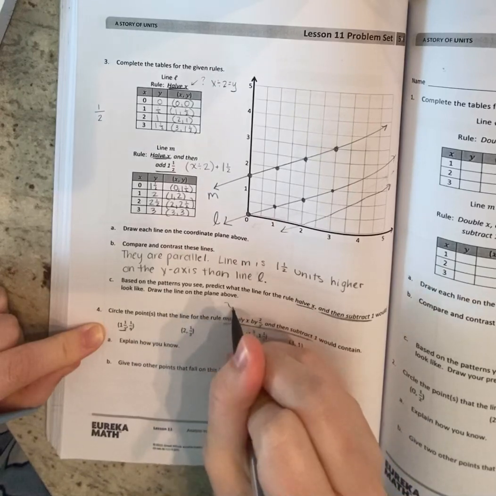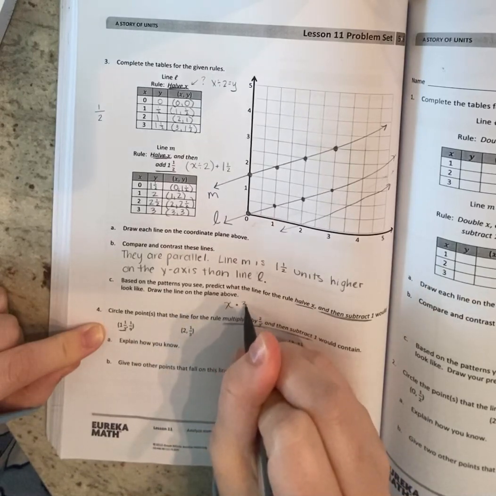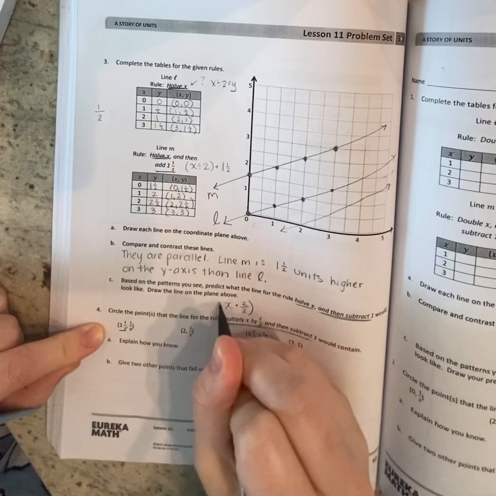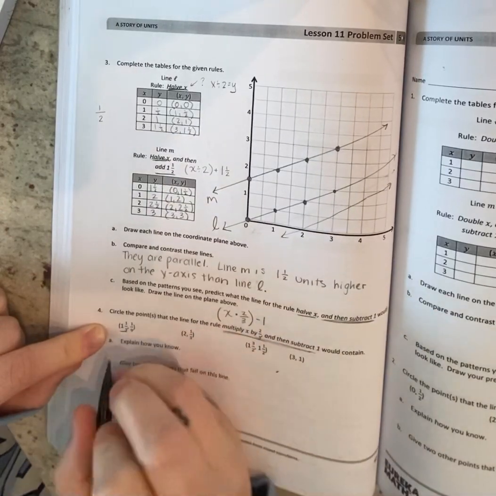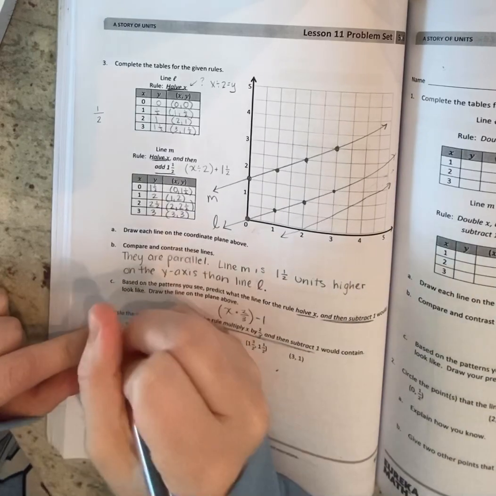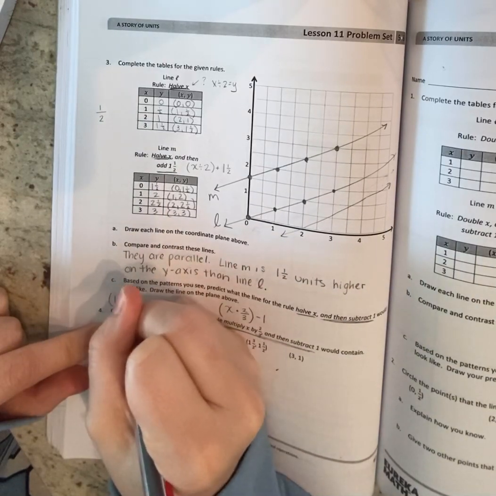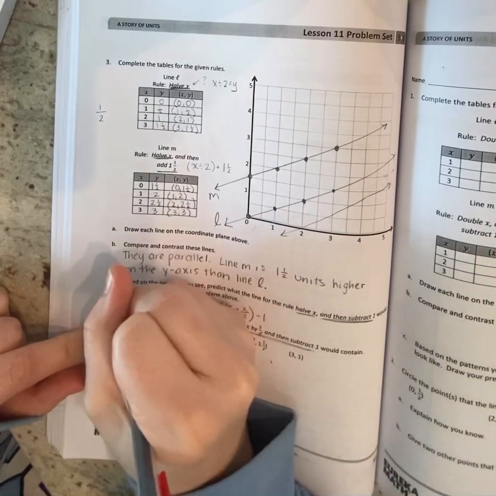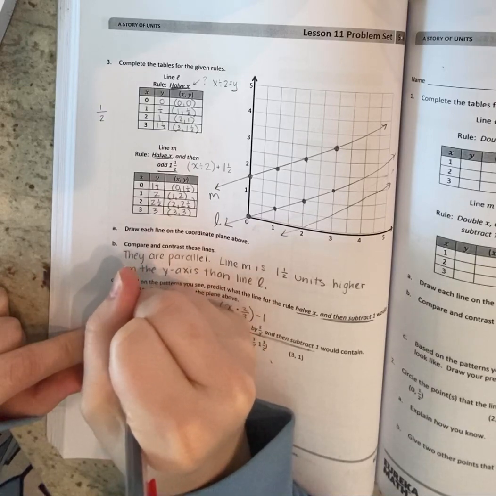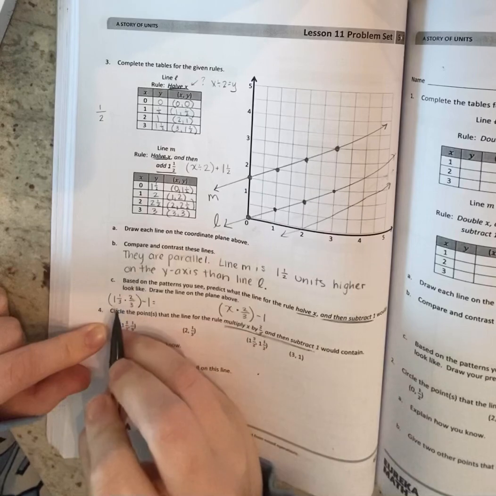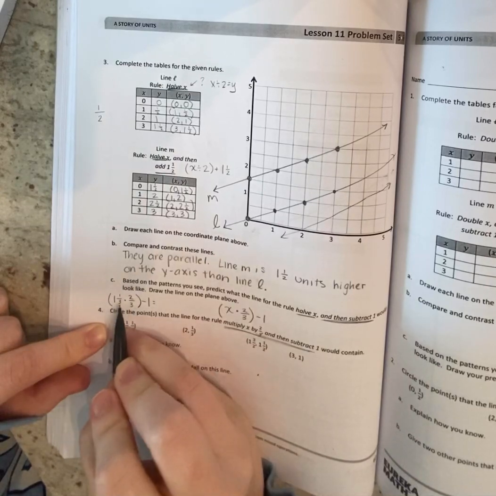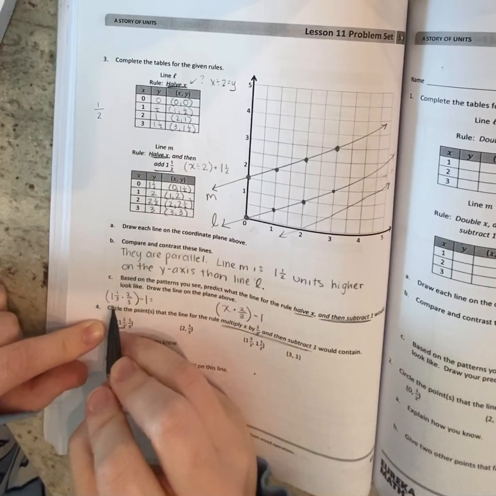So X times 2/3, then subtract 1. Okay, so if I were to take this x value, I would be doing 1 1/3 times 2/3 minus 1.